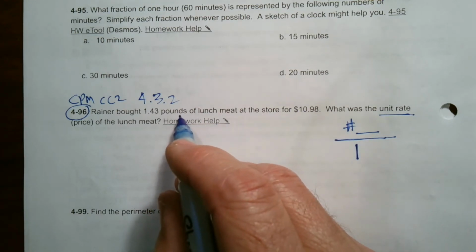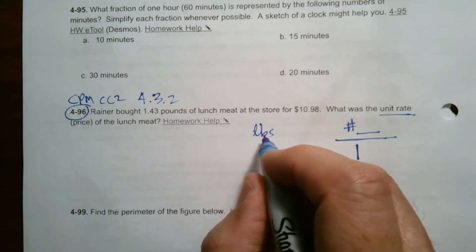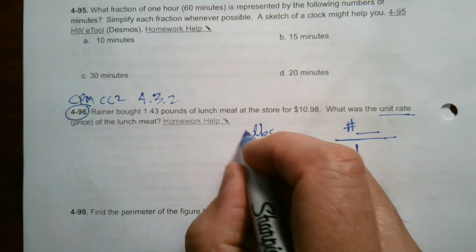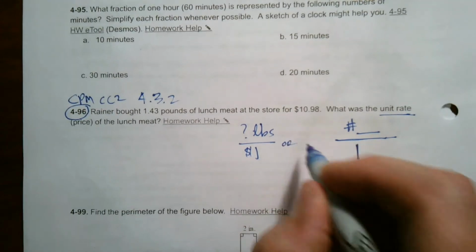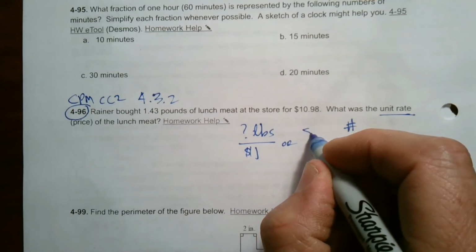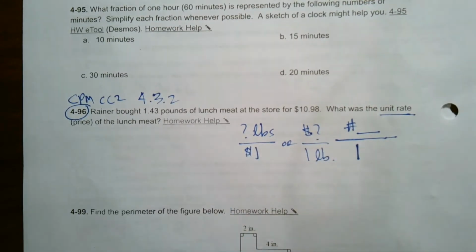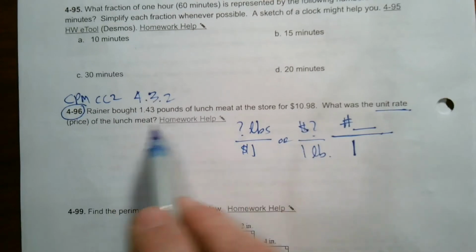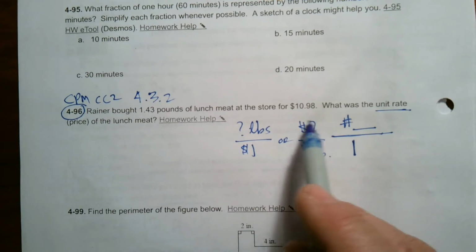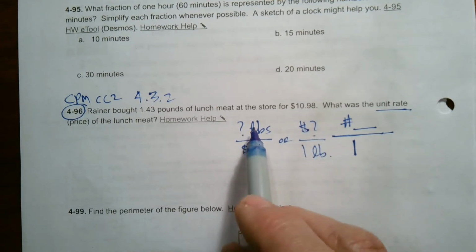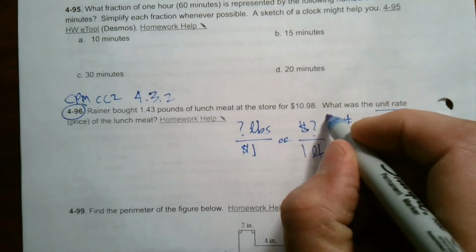I could figure out how many pounds, and pounds, the abbreviation is lbs. So do I want the number of pounds for $1, or do I want the number of dollars per 1 pound? What would make more sense in this situation? Well, when you go into a grocery store, normally what they're going to advertise is price per pound, not pounds per dollar. They're going to give you the price per pound. So this is the one that I want.